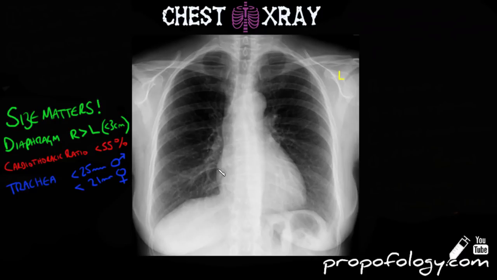In terms of the heart, the cardiothoracic ratio should be less than 55%, and what that means is that the heart should fill up no more than 55% of the thoracic cavity. The trachea should be less than 25 millimeters across in a man and less than 21 millimeters in a woman.